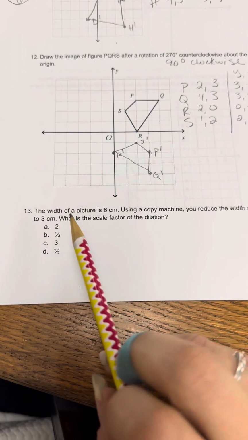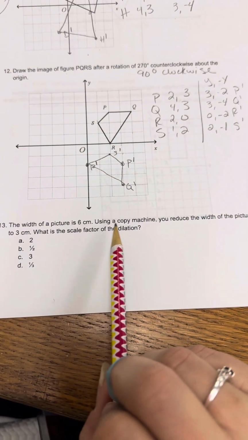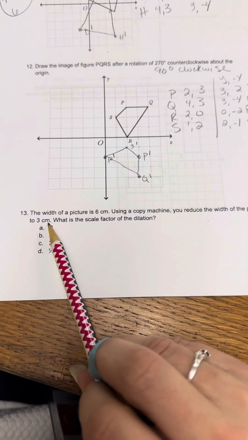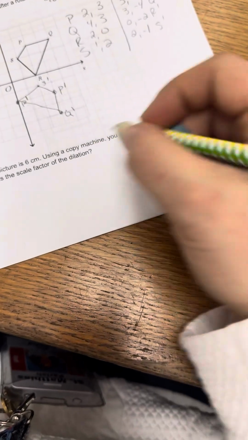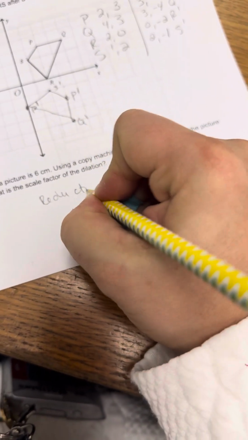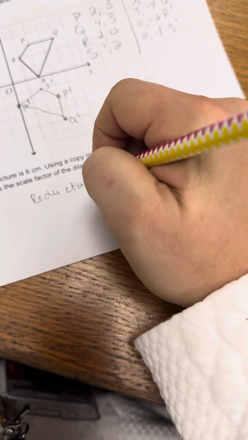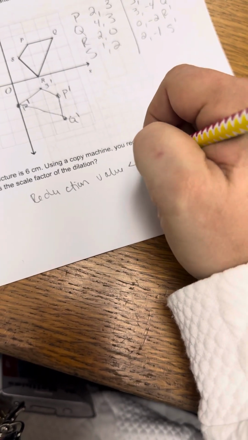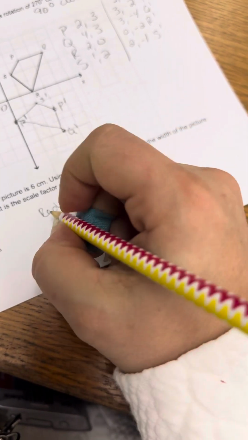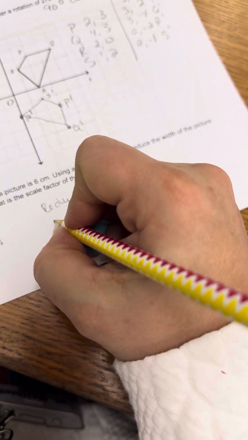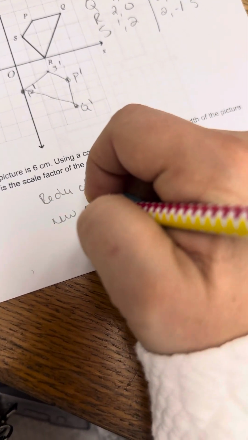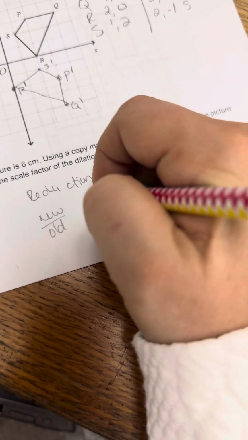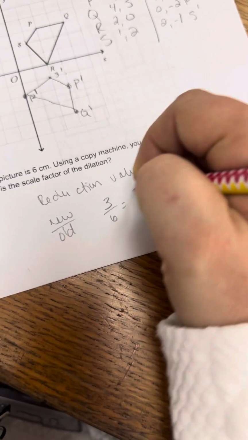All right. The width of a picture is 6 centimeters. Using a copy machine, you reduce the width of the picture to 3 centimeters. What is the scale factor of the dilation? So since we are reducing it, we have a reduction. Our value is going to be less than 1. So we can put the new image over the original or the old. So we're going to have 3 over 6, and that simplifies to 1/2, which is B.